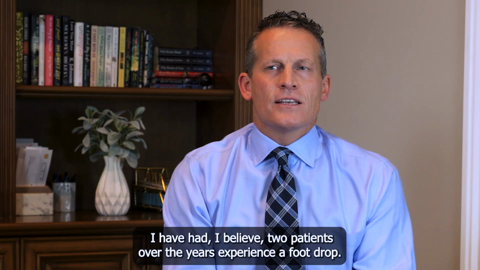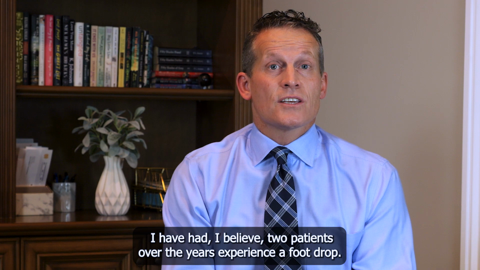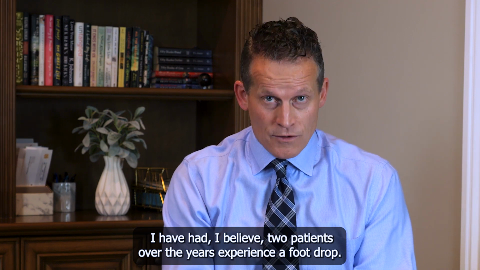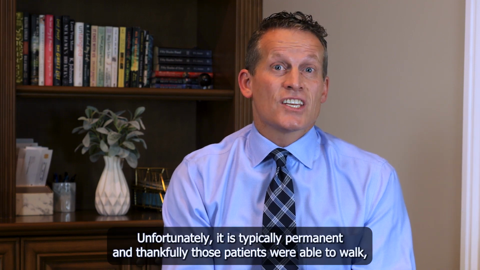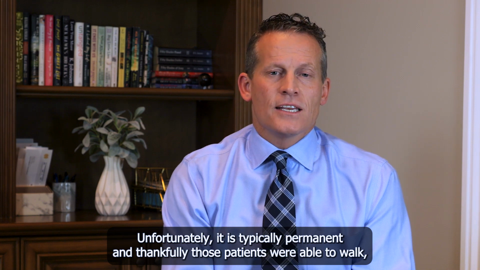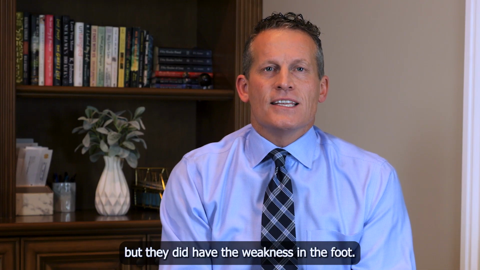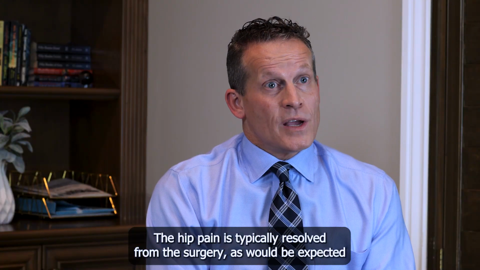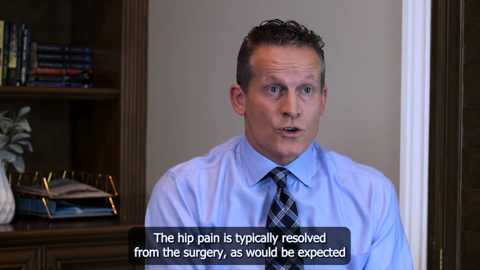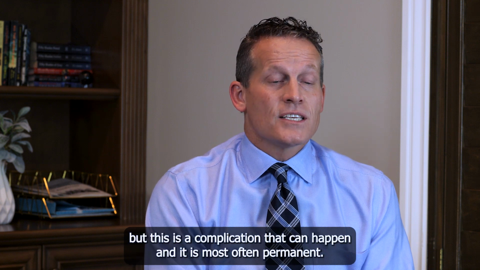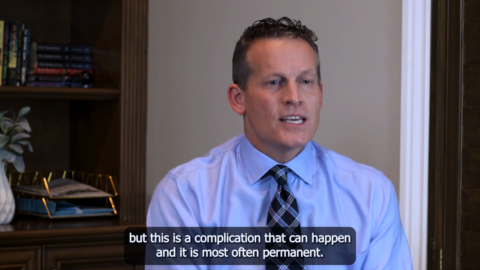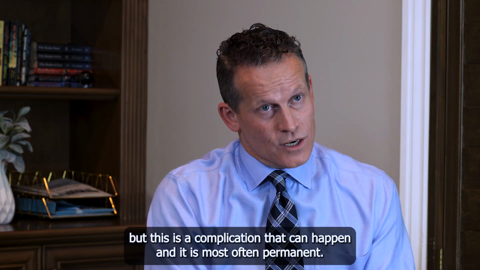I have had, I believe, 2 patients over the years experience a foot drop. Unfortunately, it is typically permanent, and thankfully those patients were able to walk, but they did have the weakness in the foot. The hip pain is typically resolved from the surgery, as would be expected, but this is a complication that can happen, and it is most often permanent.